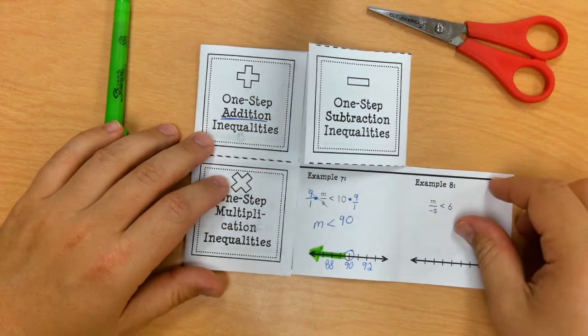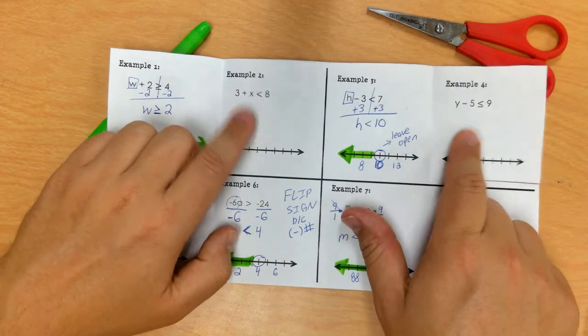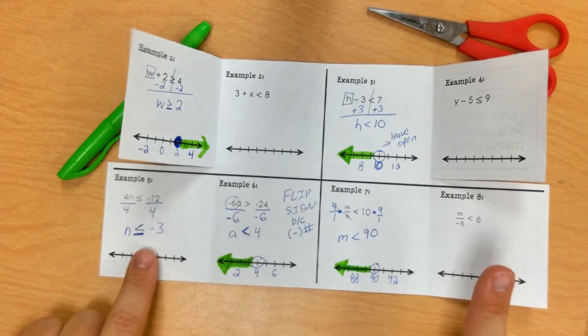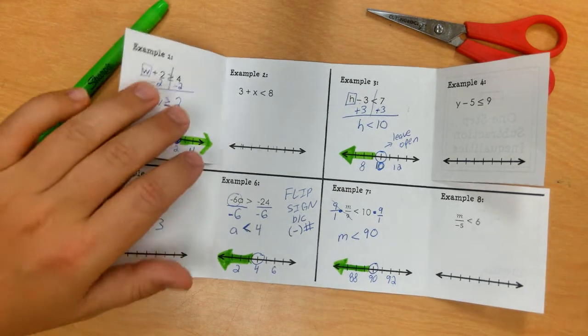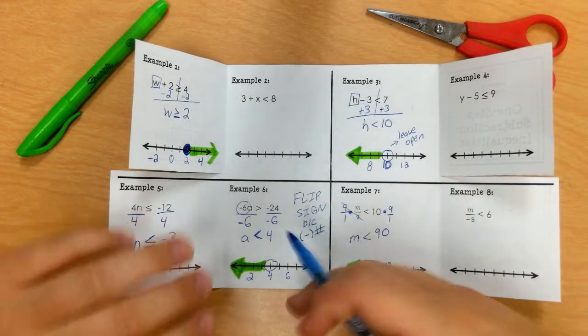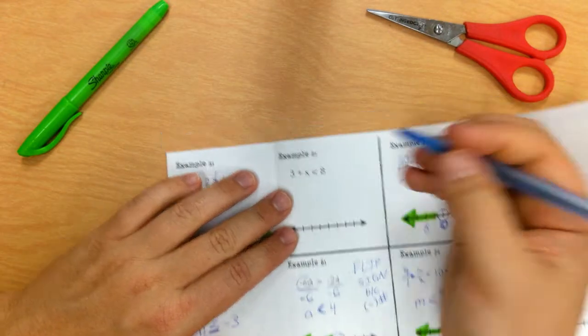And there you go. So you need to complete the other two and glue it in your journal. I'm going to complete them now. You need to pause the video, and then after you solve, you can check.